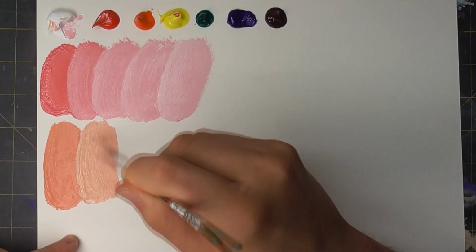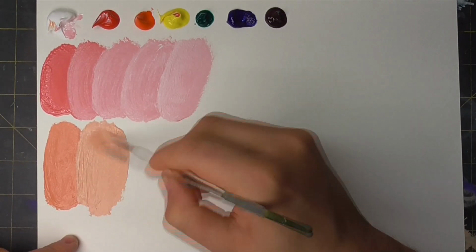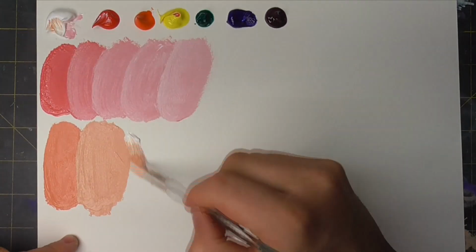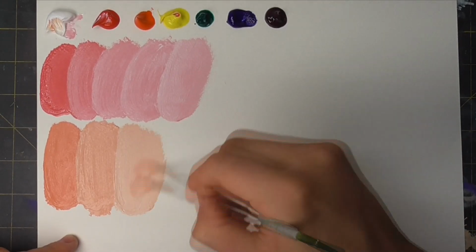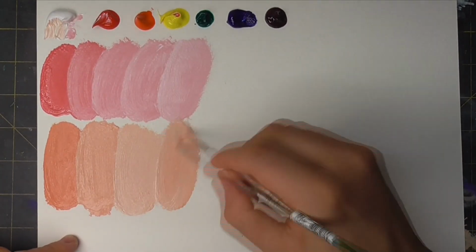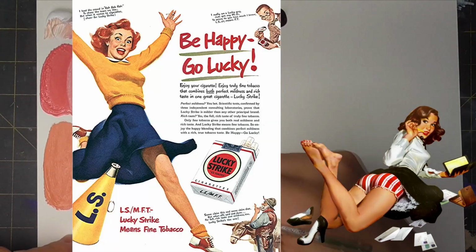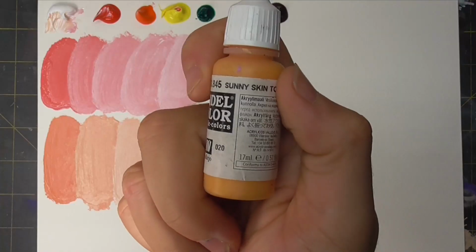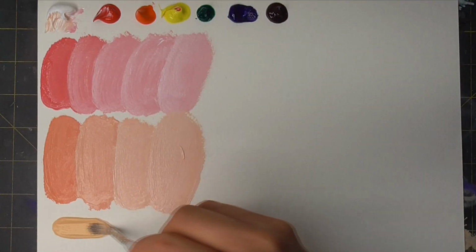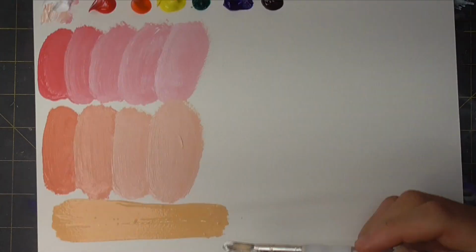The solution then is to use a bit of yellow. This mixture is now much closer to what we perceive as realistic. This resulting mix is vibrant and lively, good for something like a pinup or an advertisement of some sort. This is close to the tone of many brands' sunny skin tone paints.